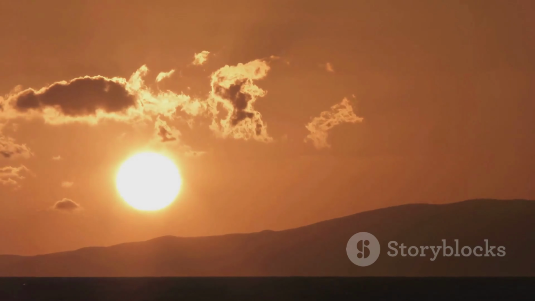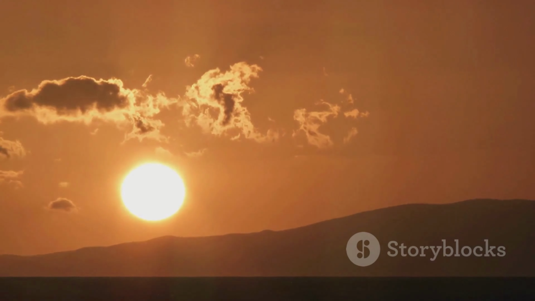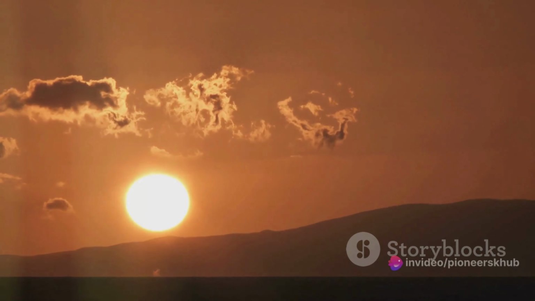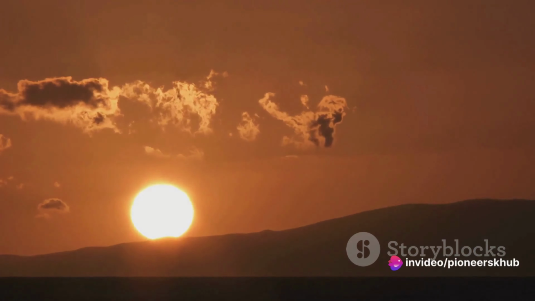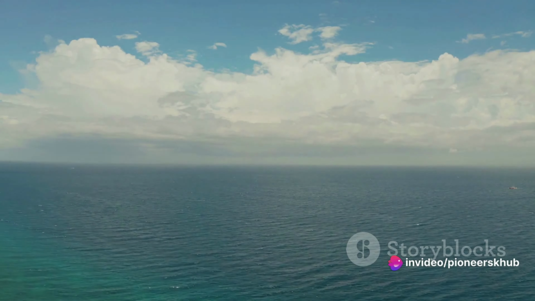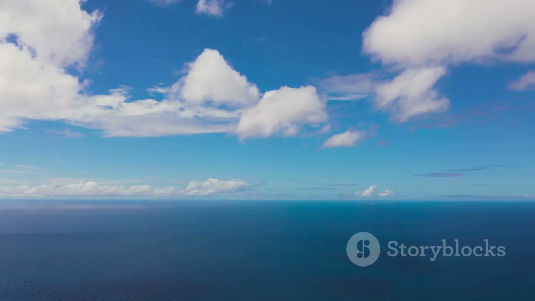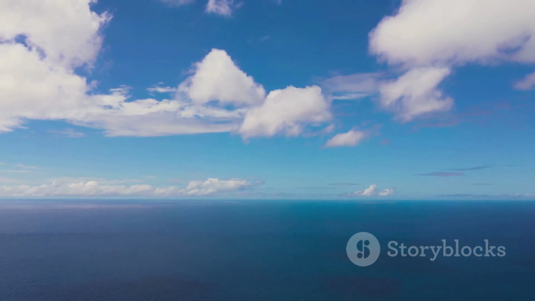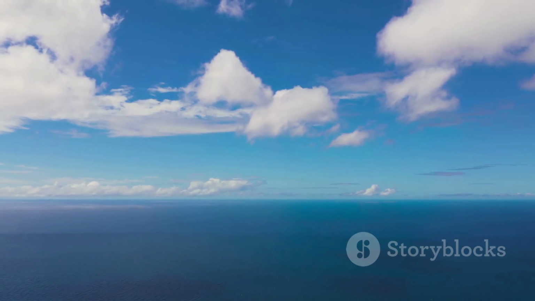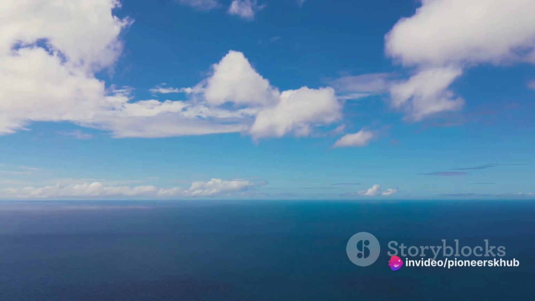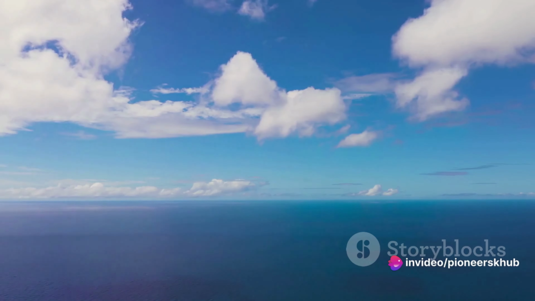We might also miss out on the stunning visual beauty of a long summer sunset or the stark contrast of a winter sunrise. When it comes to weather, the absence of seasons would mean no spring showers, summer thunderstorms, autumn mists, or winter snows. The weather would be monotonous, potentially leading to a lack of water in some regions and an overabundance in others. But it's not just about us humans.